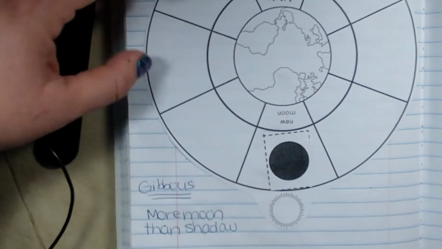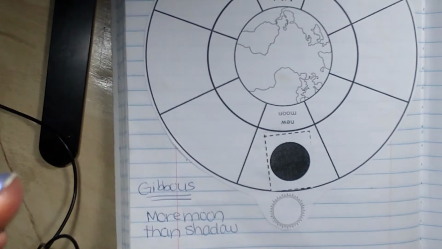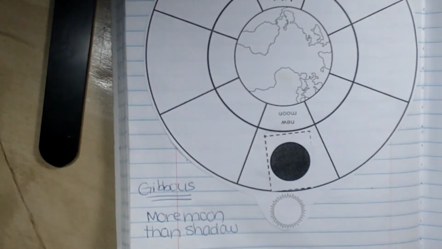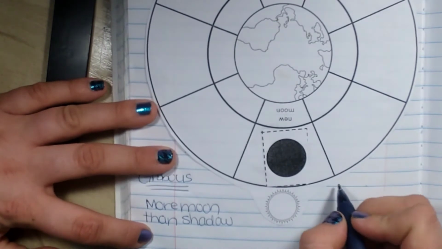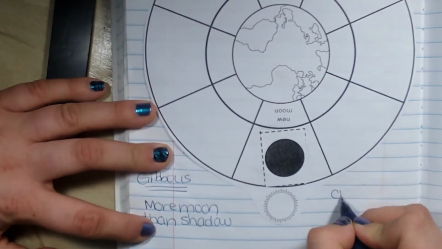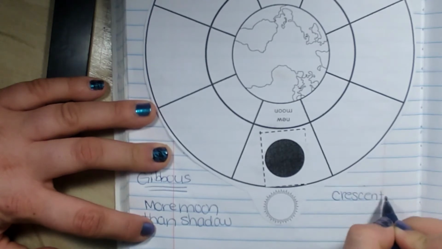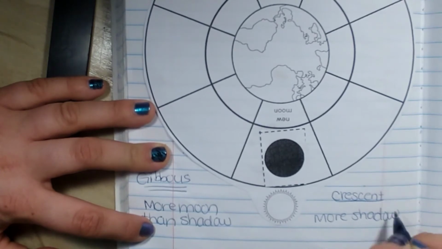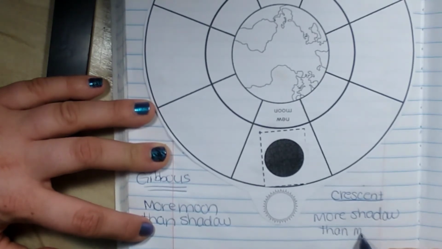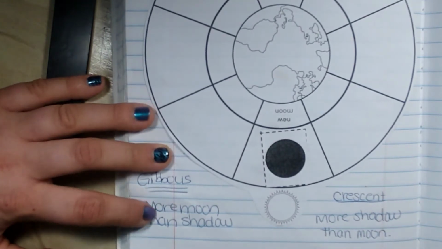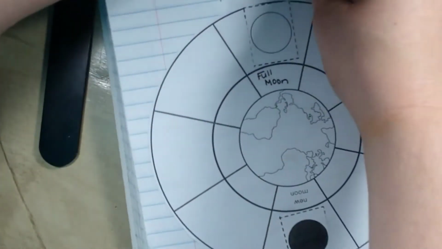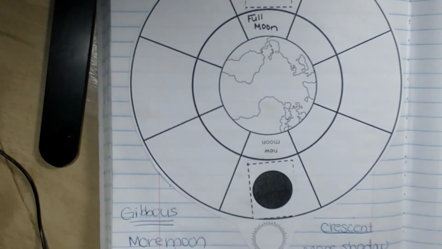So phases in the moon is affected in how we are angled toward the moon and the sun, and how the moon appears with the sun's reflection to us on Earth. So we have shadow, and then a crescent. There is more shadow than moon. Okay. And here we go here. So make sure you have them on the right side.